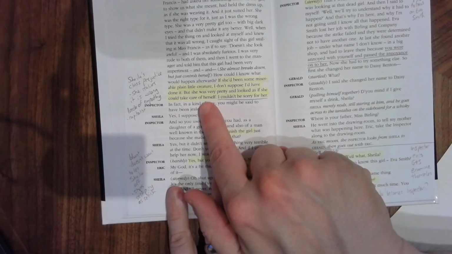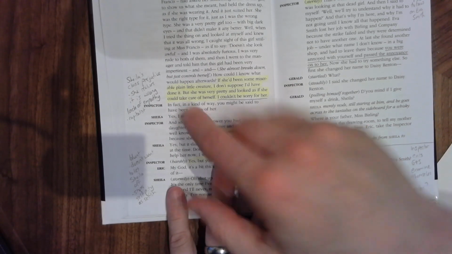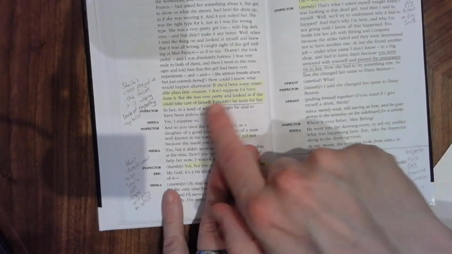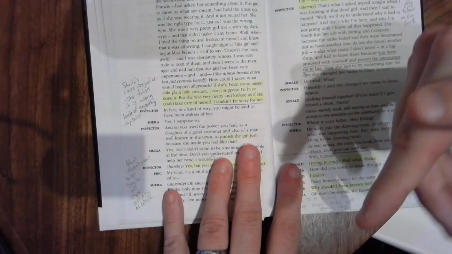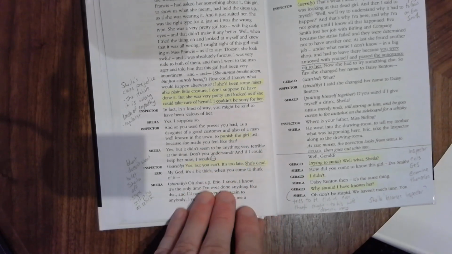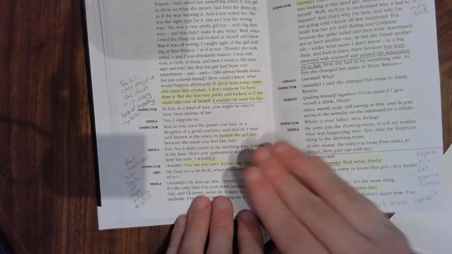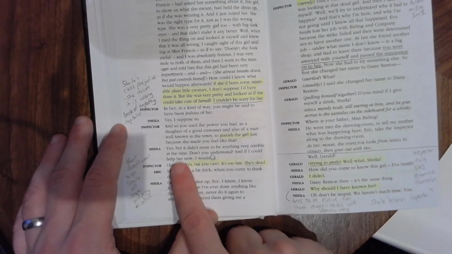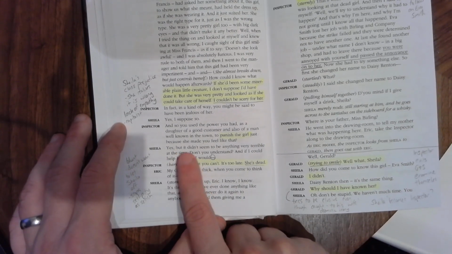Sheila's class prejudice. She realises that she's wrong. She has a capitalist lack of empathy at the start, which Priestley's trying to explore. I couldn't be sorry for her because she looked pretty, and because she looks pretty, that means she can find herself a rich husband to look after her in this society. And that's what Priestley is challenging. And Sheila tries to make herself feel better.